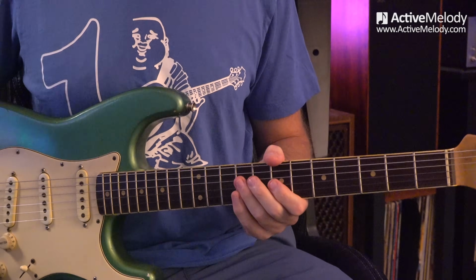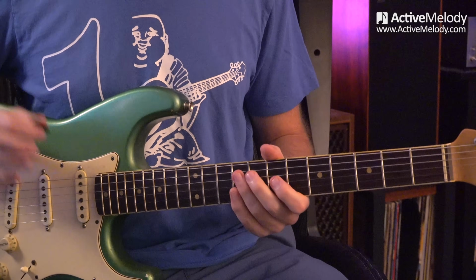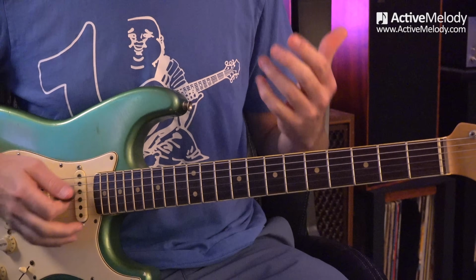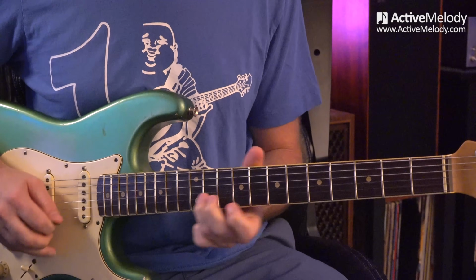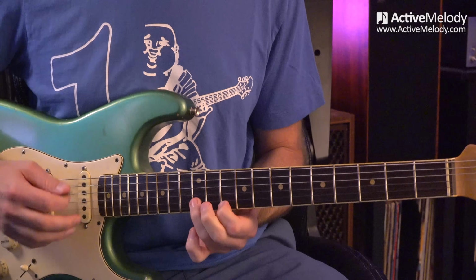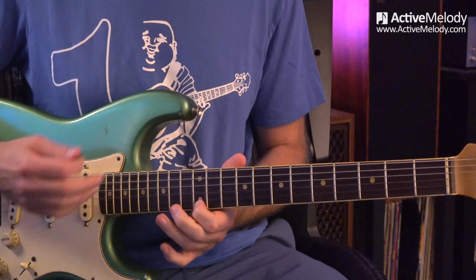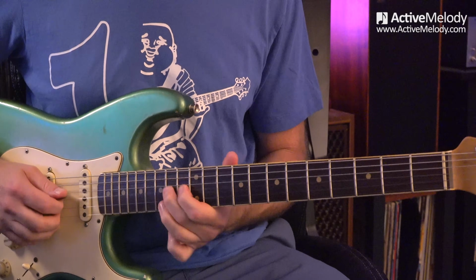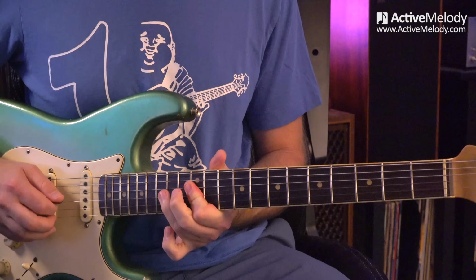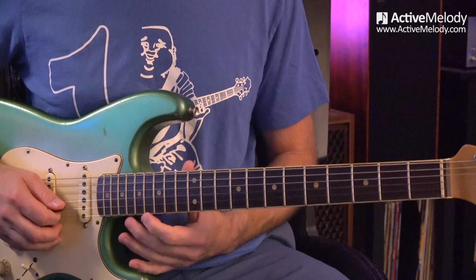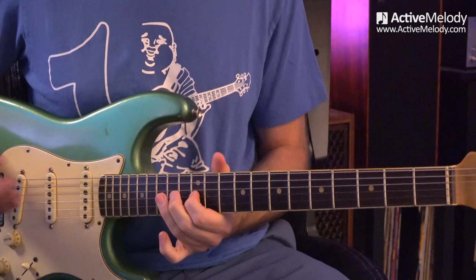Okay, so I am going to play along with this jam track using only one scale. We're going to use the G major pentatonic scale. I just want to show you that you can do it this way. So check this out. This would be like pattern 5 of your major pentatonic. This is pattern 1. So it can be done.